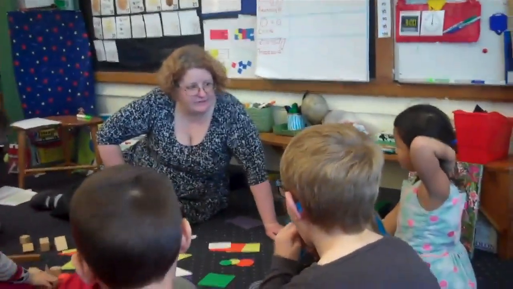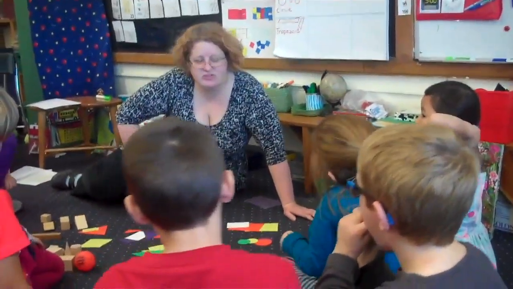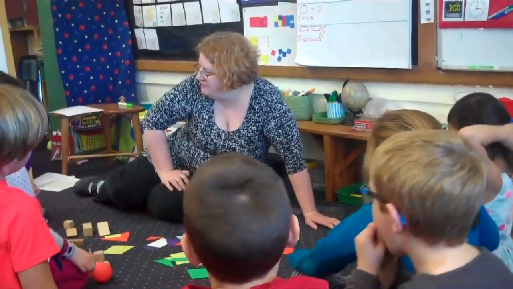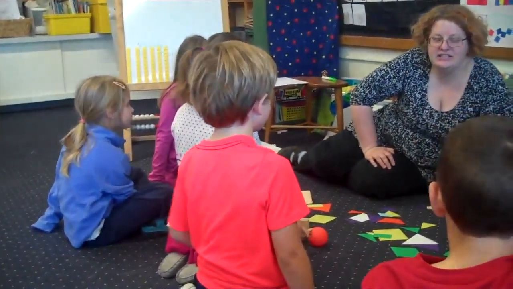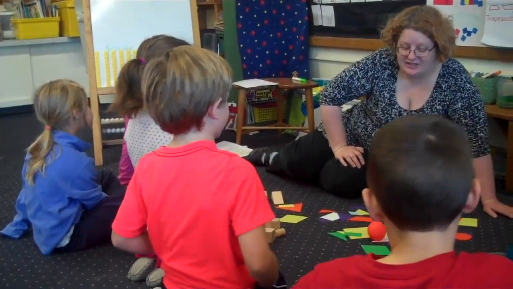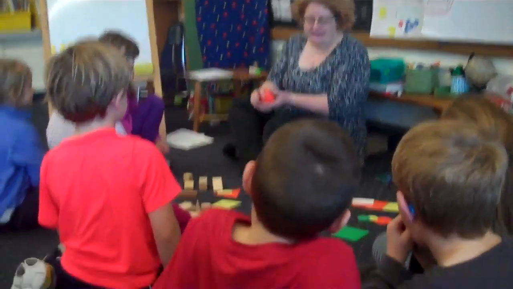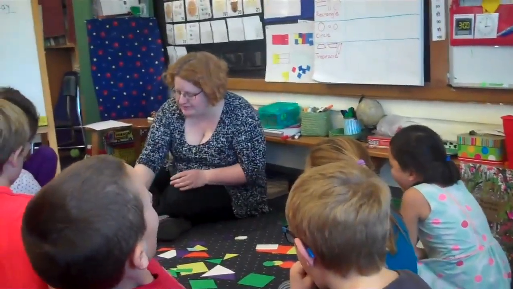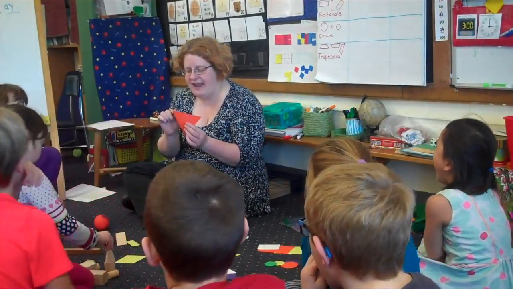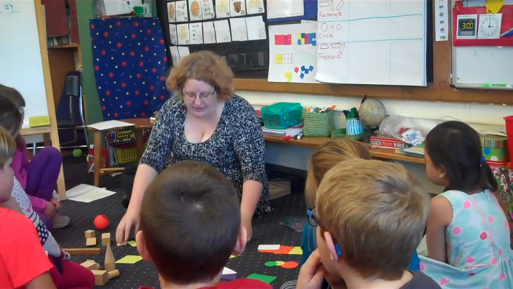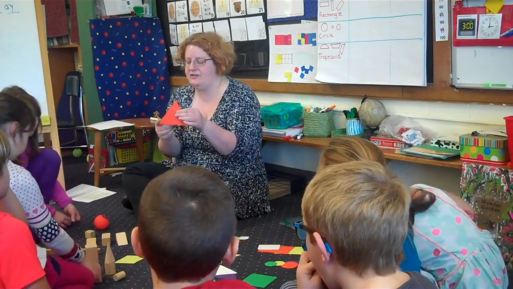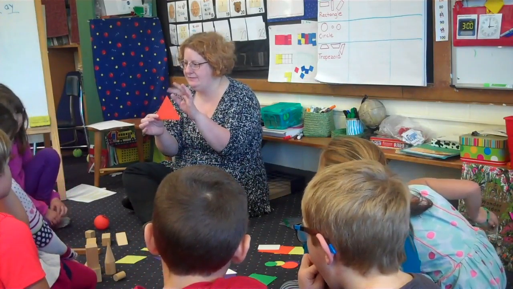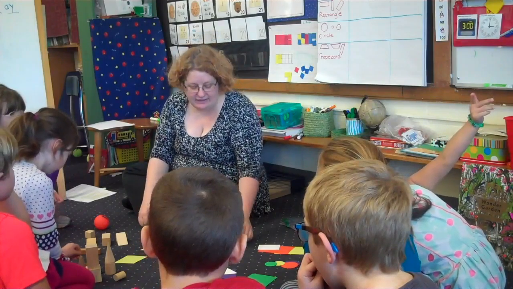Does anybody know what the study of shapes is called? What we usually call it? We call it geometry. That's another big word. Can you say geometry? Geometry. And so geometry is the study of shapes and what makes the shape. So it's the study of lines, of angles, and vertexes, which are the fancy way of saying the points on the shape.